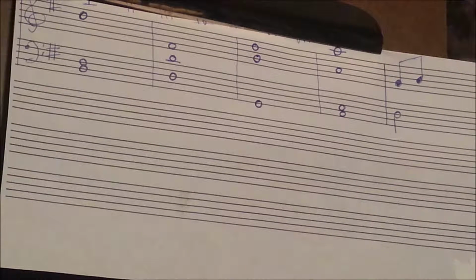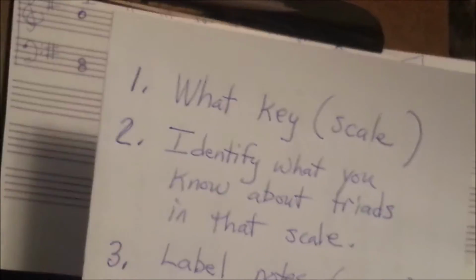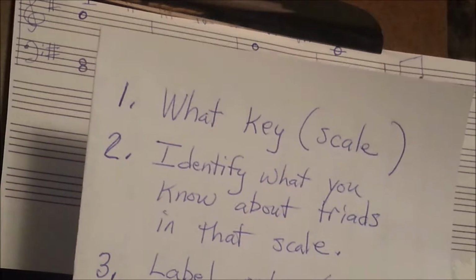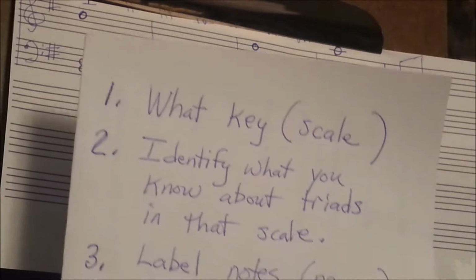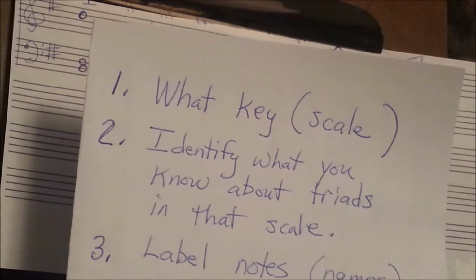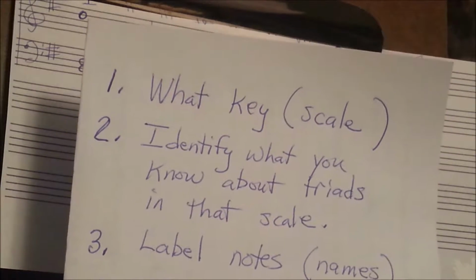Now we have a different scale, just a little bit more practice, and maybe some new things will show up on this short score. Again, we refer back to what we're doing. We're checking to see what scale it is. I'm going to tell you that it is a major scale, since we don't have the whole piece of music. We just have some sample measures.